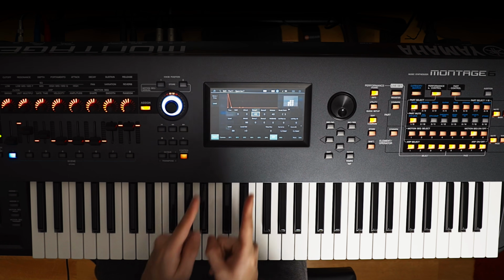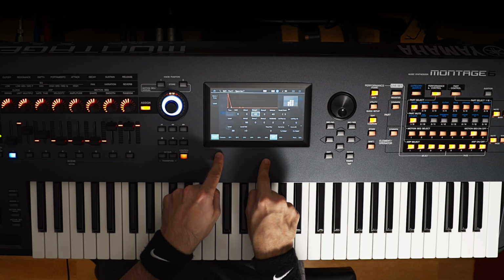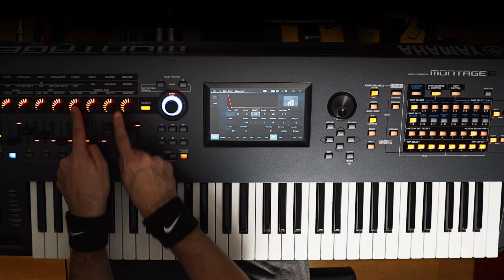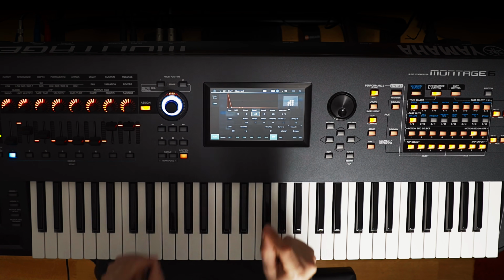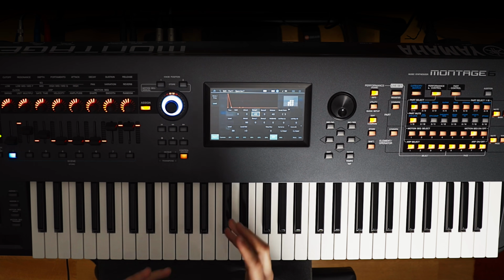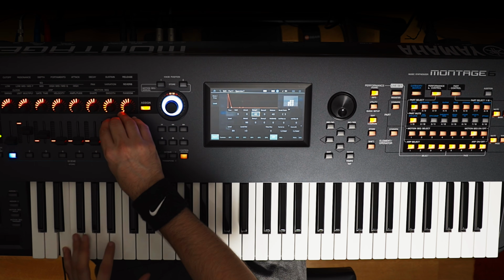So that gives you a clue. I can modify it, which means I can assign it to any of these assignable controllers, which means I can assign it to the super knob. So I can have a sound that's very responsive.